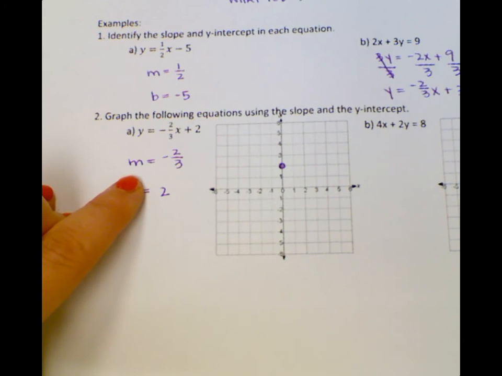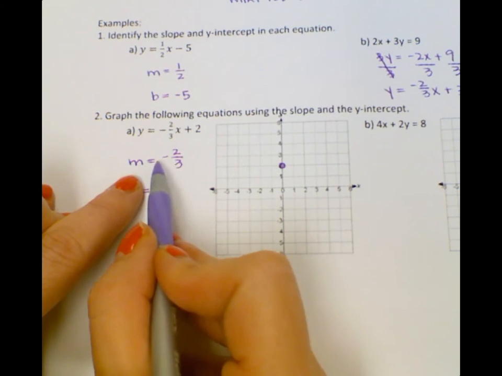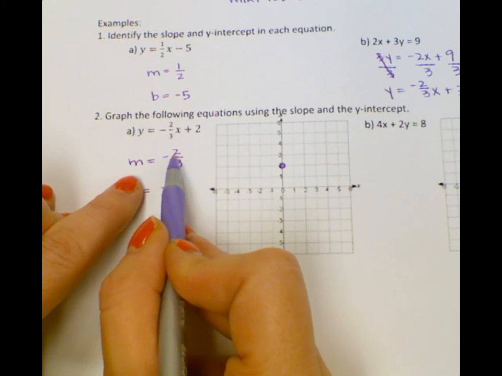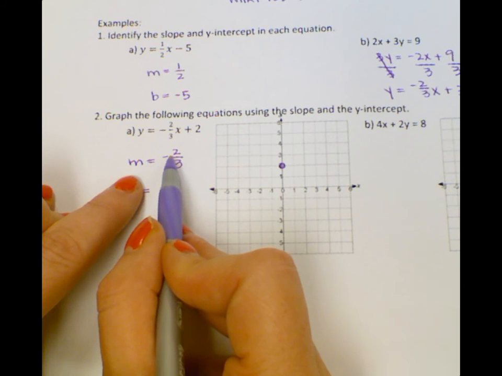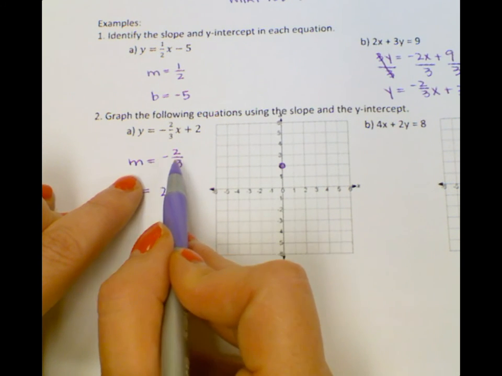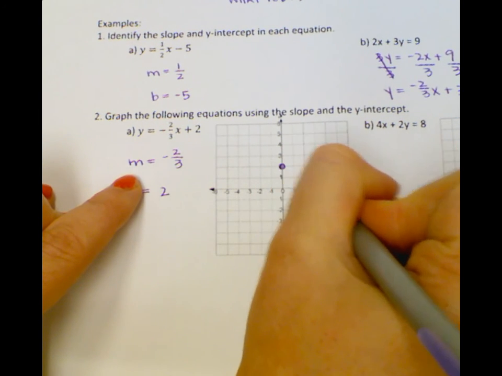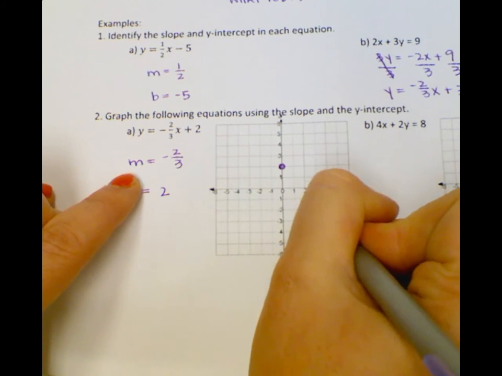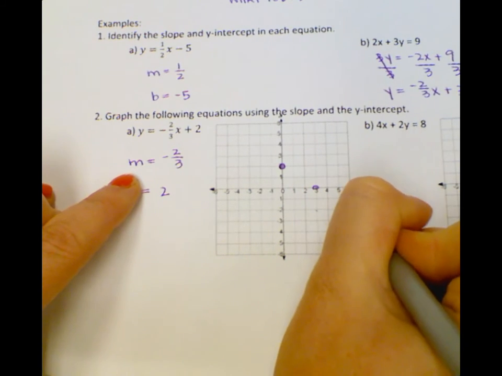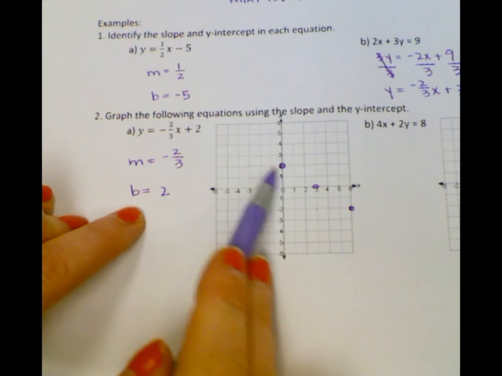The slope tells you what to do. Now, the negative sign I always place with the top number. So if there's a negative on the top, you're not rising, you're actually falling 2 and going to the right 3, okay? So down 2, right 3. Now, most people are cool with that.